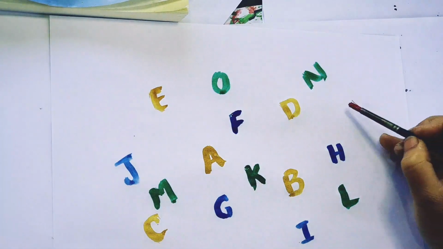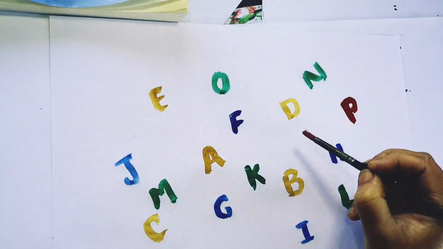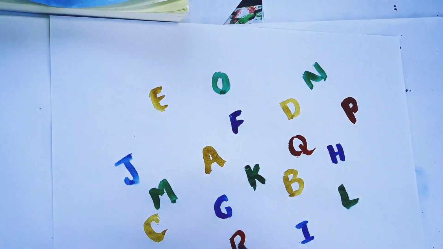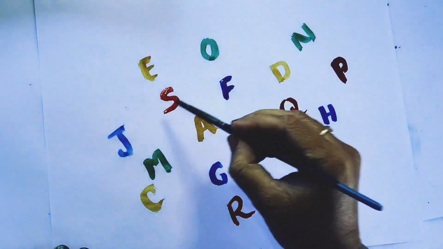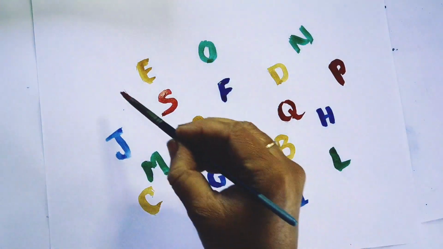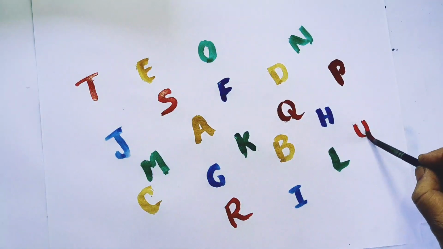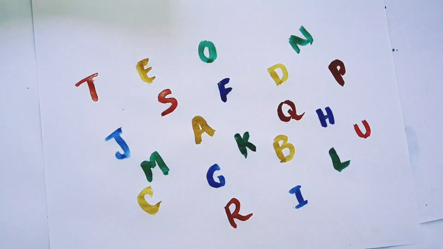Red color. P. P for piano. Q. Q for queen. R. R for ring. S. S for sister. T. T for tomato. U. U for umbrella.